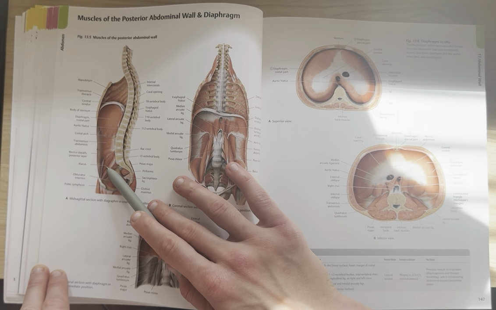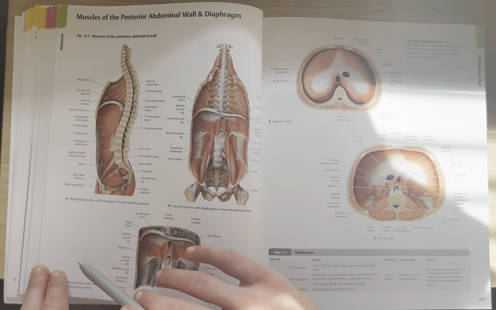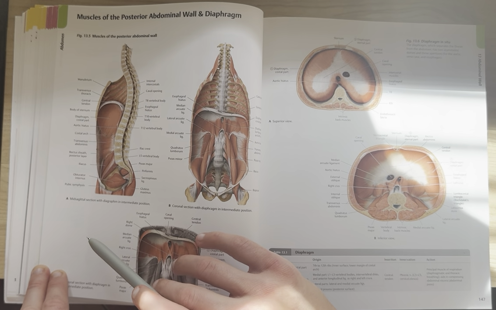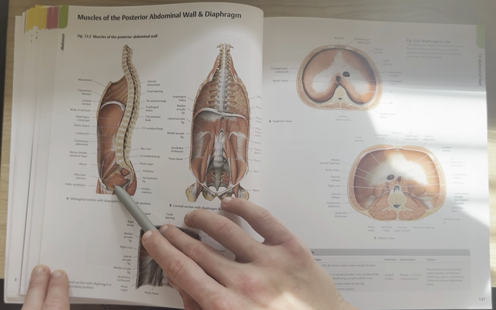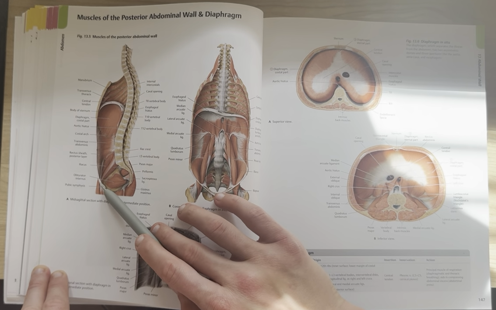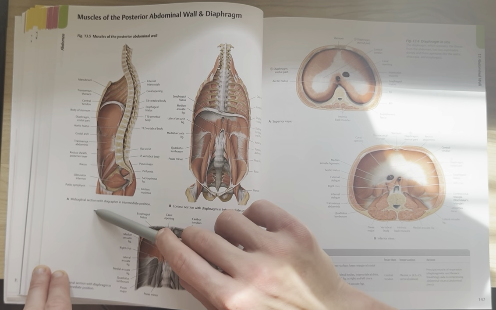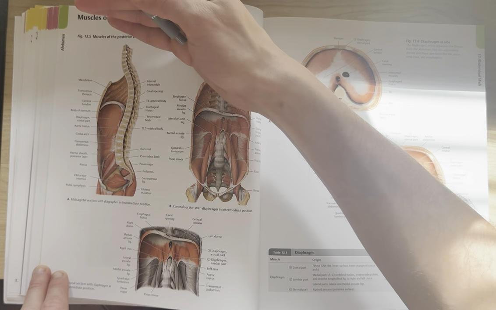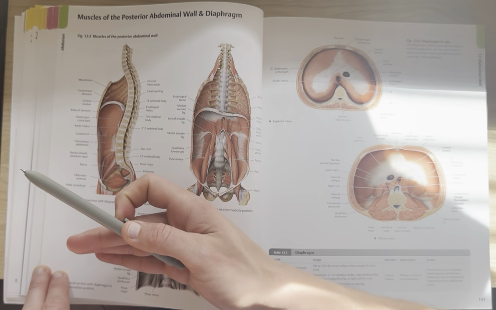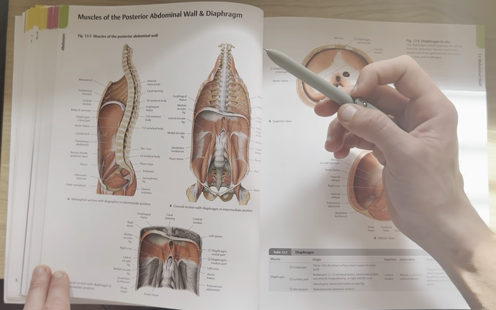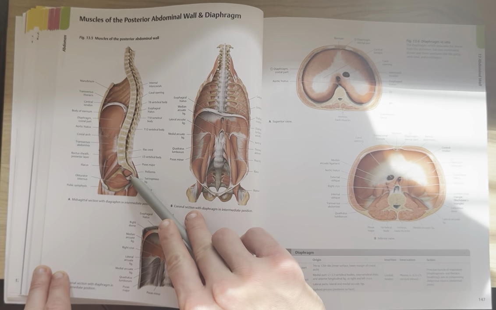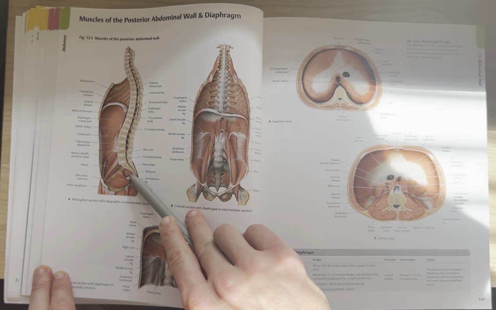We can actually see from this picture, from this orientation, the obturator internus muscle. Here's the pubic symphysis again for orientation. And this is a mid-sagittal section, so this is our patient cut in half. Here's a piriformis, which is an important muscle we'll talk about.